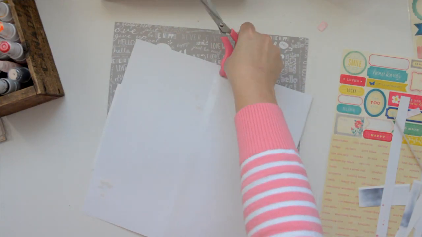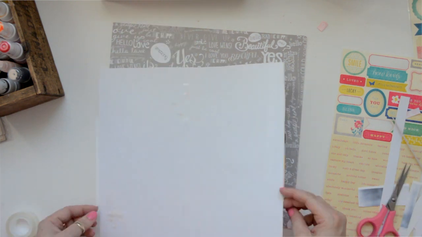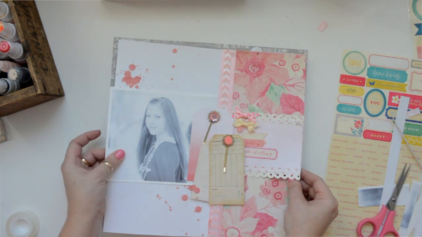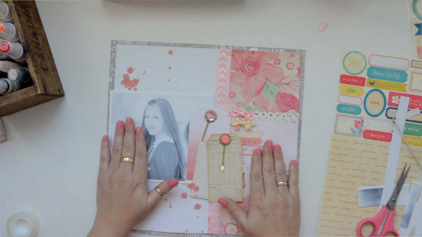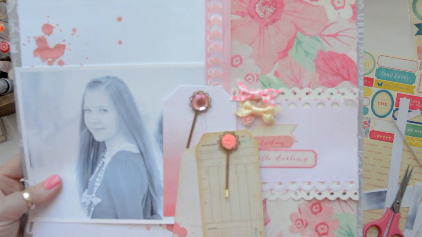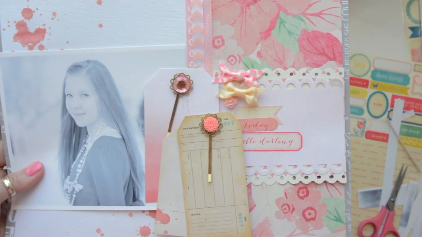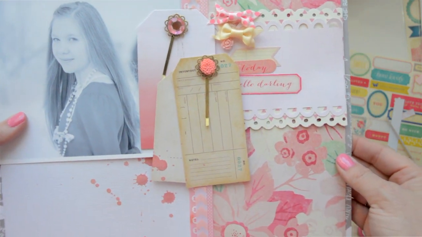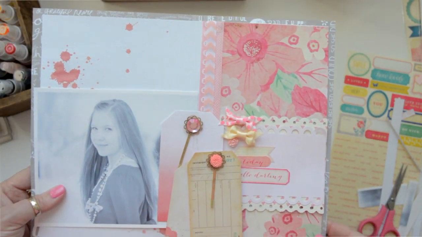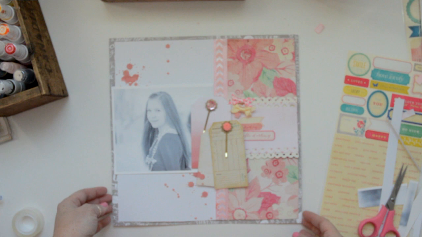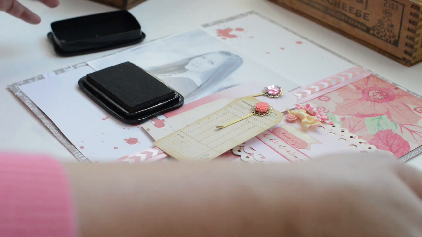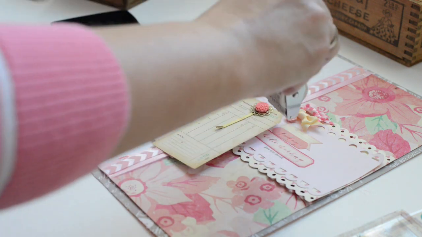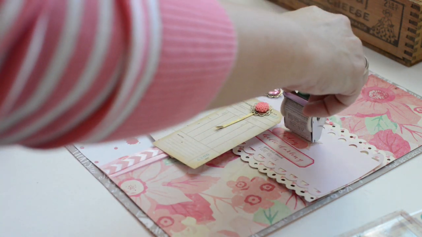So I'm just mounting the white cardstock, and as I've said before, I like to mount my pages on 2 pieces of paper just because I photograph them and it makes it easier. So there's the details, and I'm adding some stamps from the Dear Lizzie, those beautiful sentiment stamps.